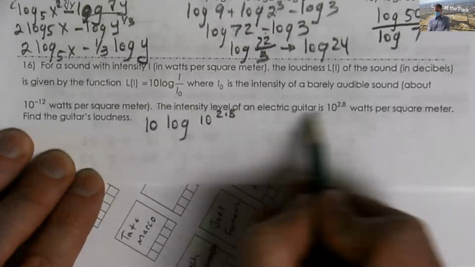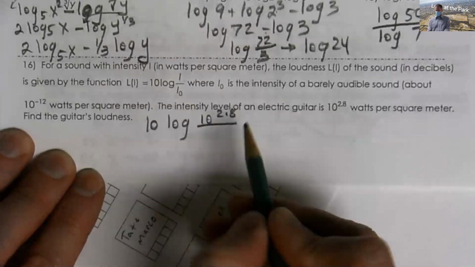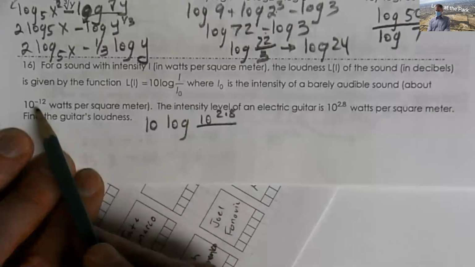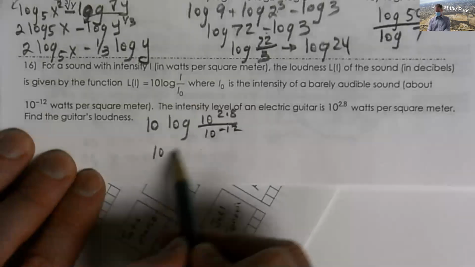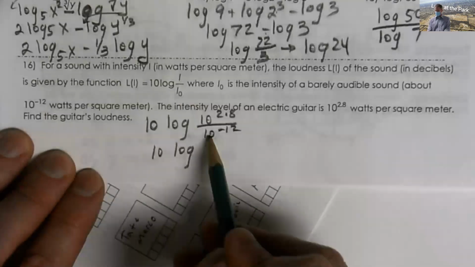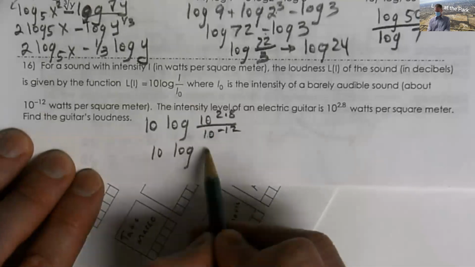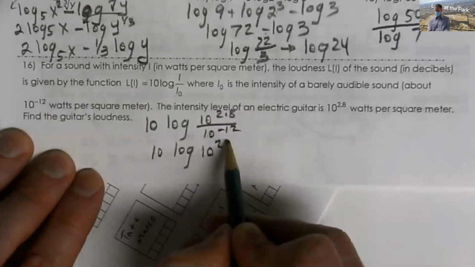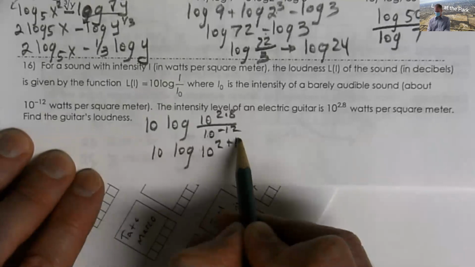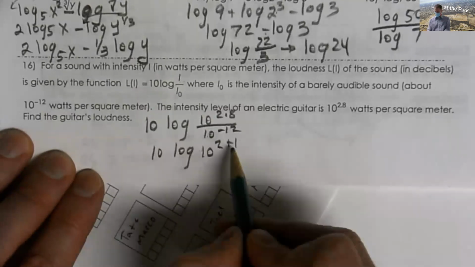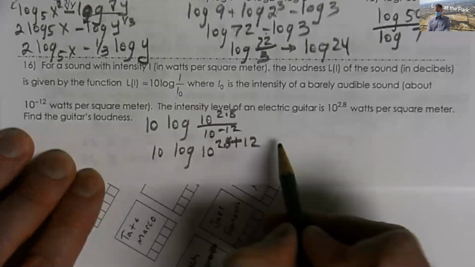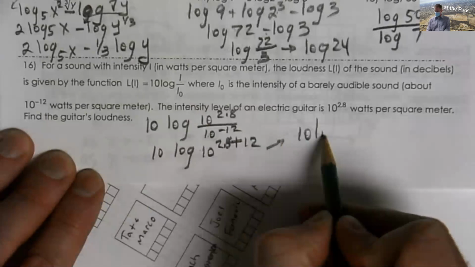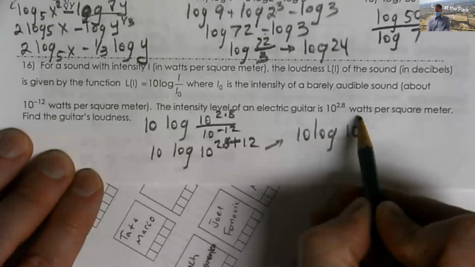That's the sound of electric guitar, divided by the barely audible sound, which would be 10 to the negative 12. Couple different ways we could work this out, but the bases are the same, so we can subtract exponents. When you subtract the negative, you're actually adding. All right, so that's 2.8 plus the 12. So that's going to give us 10 to the 14.8.